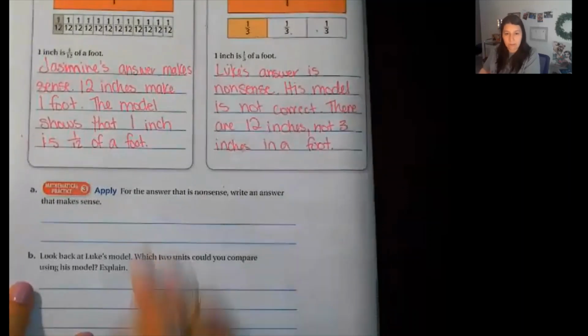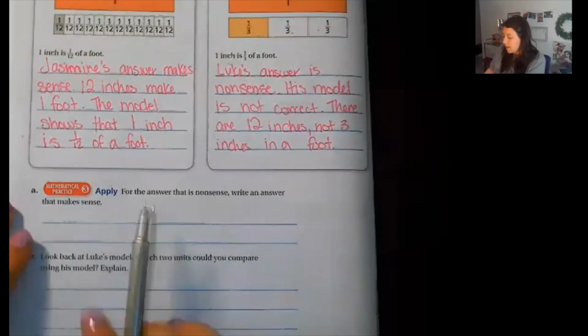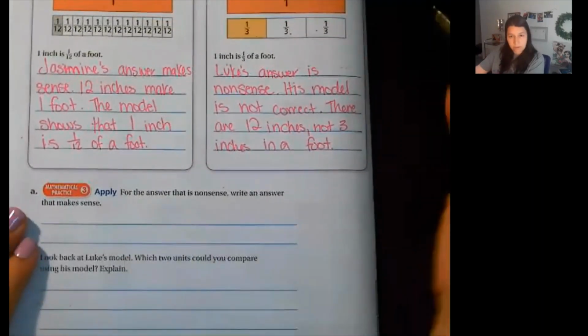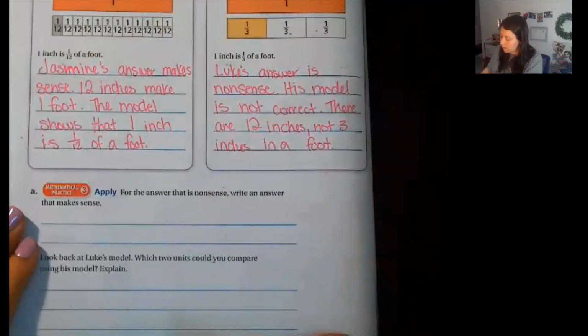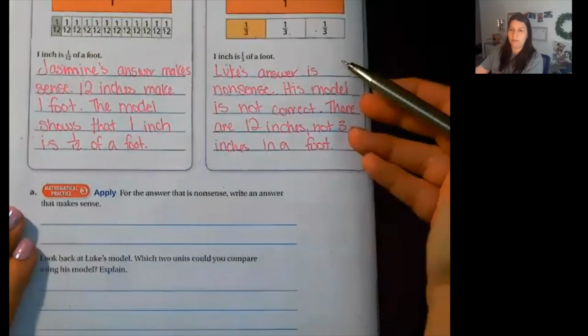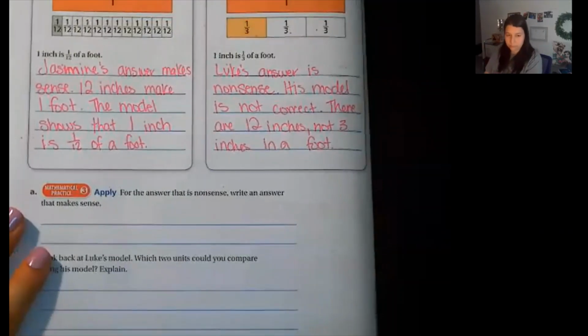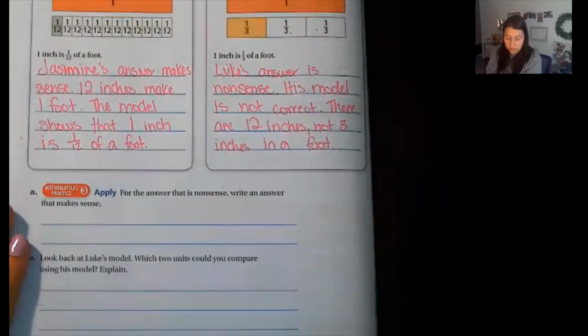We have some problems that go along with this. So for A, it says, for the answer that is nonsense, so for Luke's answer, because we figured out that one's the nonsense one, write an answer that makes sense. So what should Luke have done to make his model make sense? He should have made it like Jasmine's and showed that 1 inch is 1/12 of a foot because it takes 12 of them to make it up.